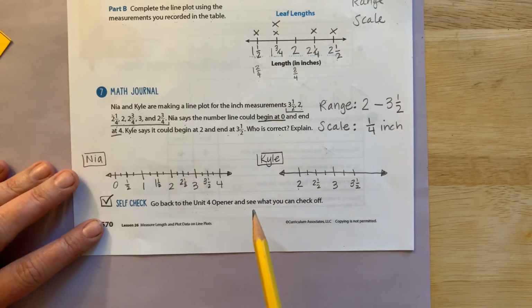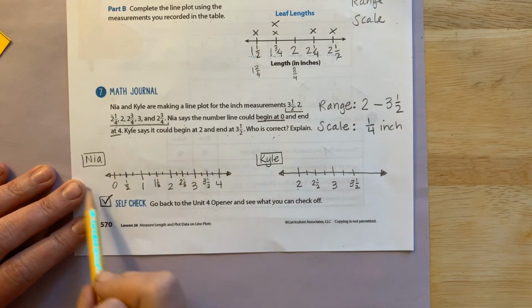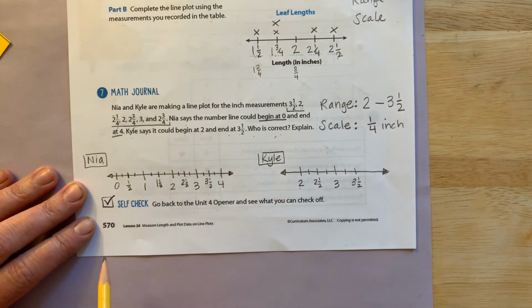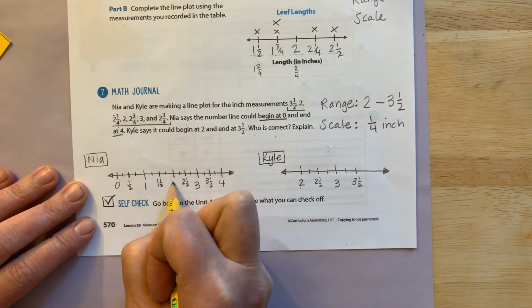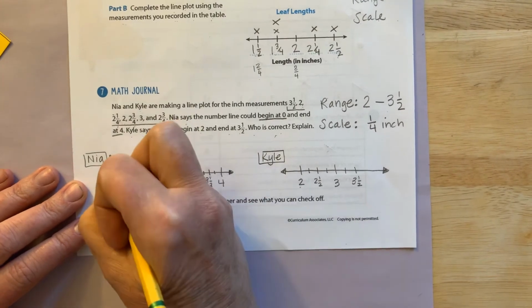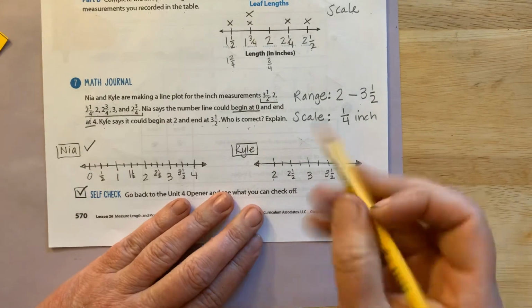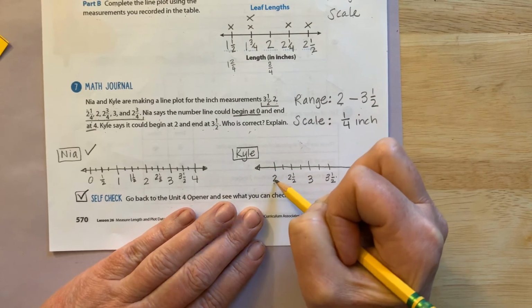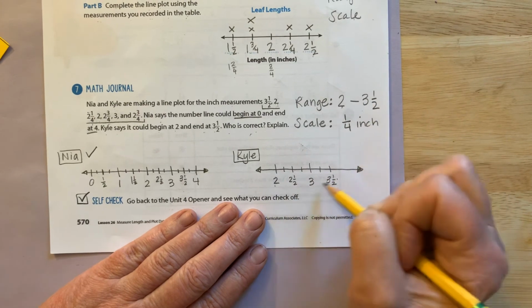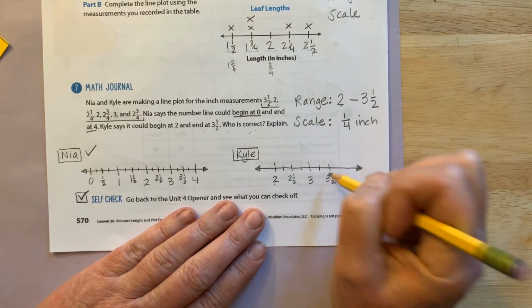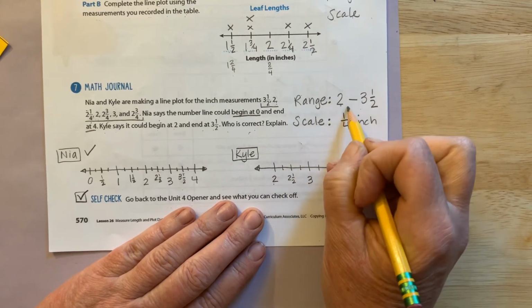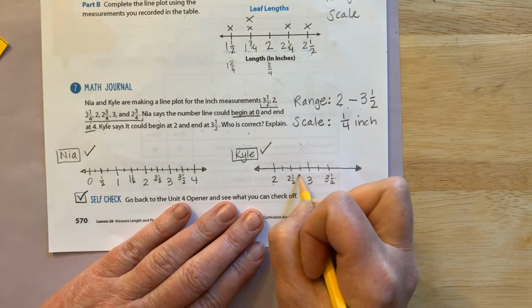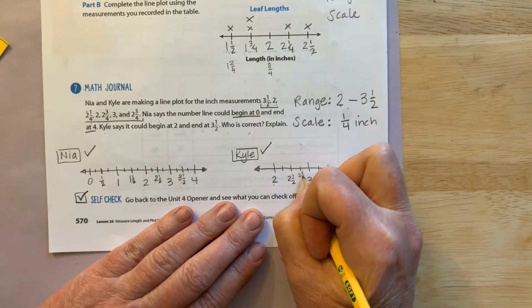So let's go back and look at our problem now. Who is correct? Can we use a line plot drawn Nia's way? Can we plot all of these points on our scale here? Notice she has 2 and she has a 3 1/2 and she has everything in between. Hers works. How about Kyle? Does Kyle's work? Is his smallest number 2? Will our 2 fit on here? Yes, it does. How about our largest number of 3 1/2? Does that fit on our line plot? It does. So does Kyle's line plot fit our range? It does. Does it have a 1/4 inch scale? It does. I didn't write them in there just because they're so tiny. It might be hard to read them, but they can go in there just like that.